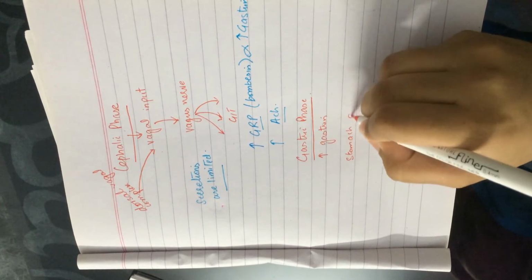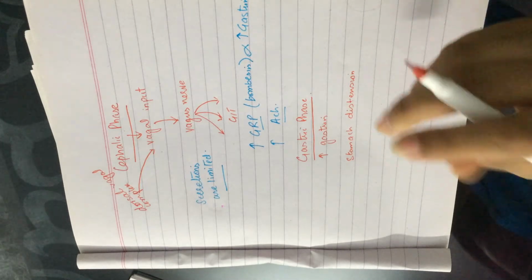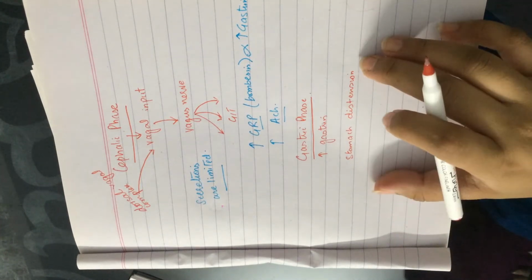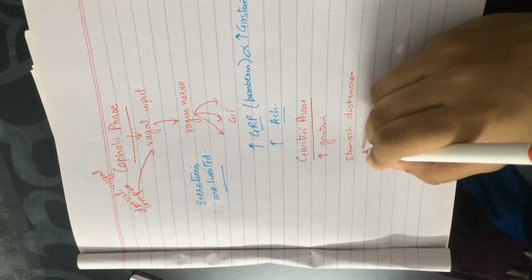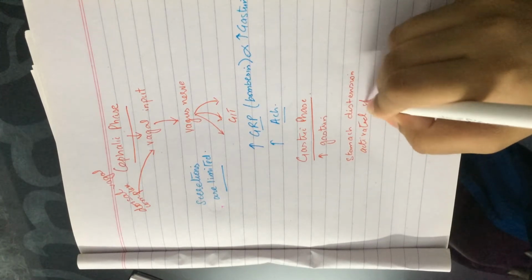lead to stomach distension. Because of this stomach distension, stretch receptors will be activated.